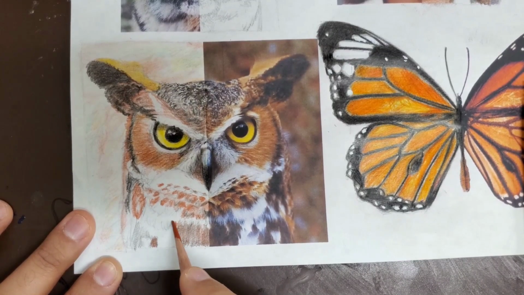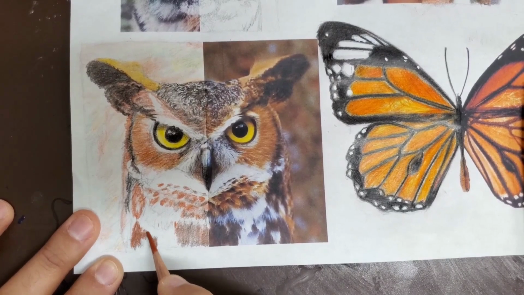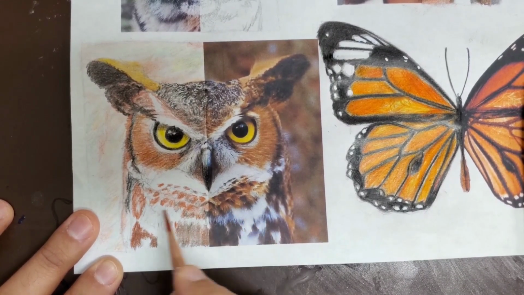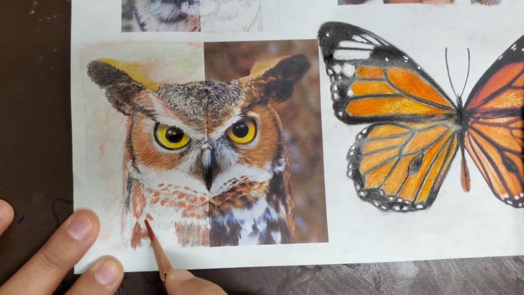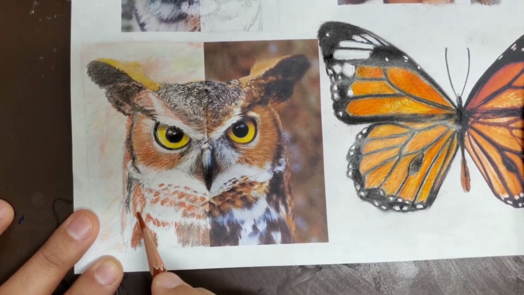I'm putting these spots in knowing full well that I'm going to go back in with the black and darken them where appropriate. So right underneath the beak, I'm not going to darken all of that because it's not all dark. Some of it is brown, but there are very specific areas that are darker. I'm going to try to recreate that, right? So I'm not just going to go in blindly and darken everything.